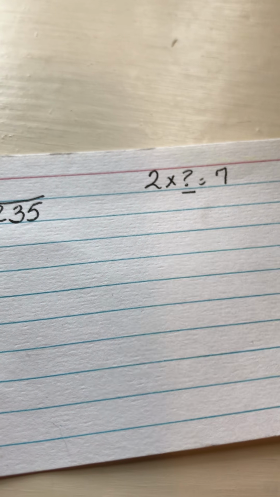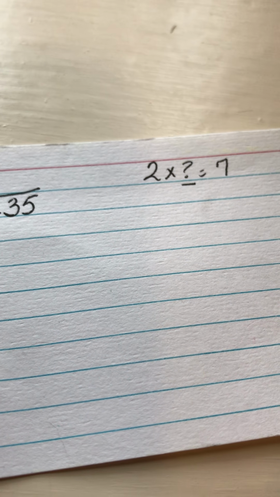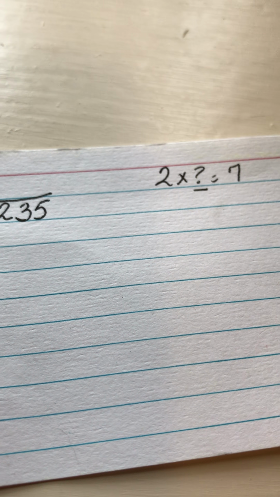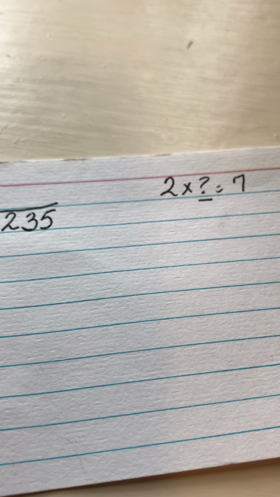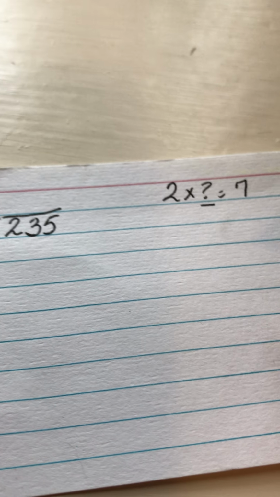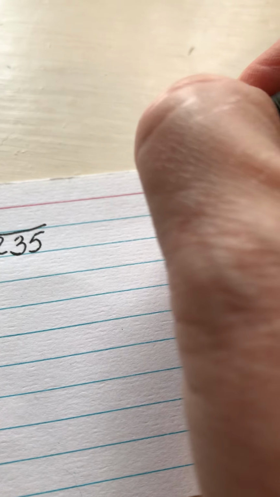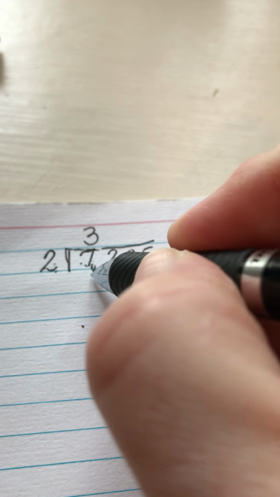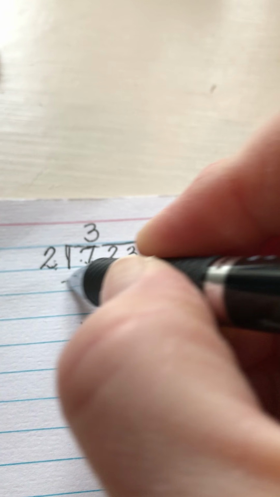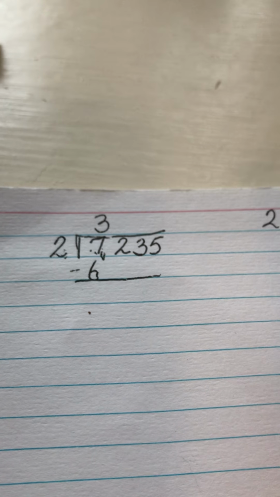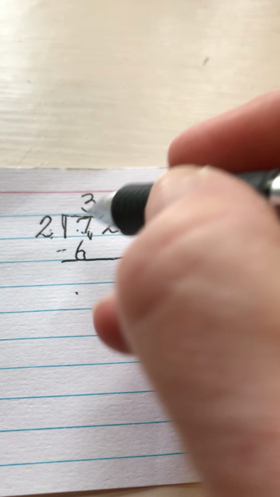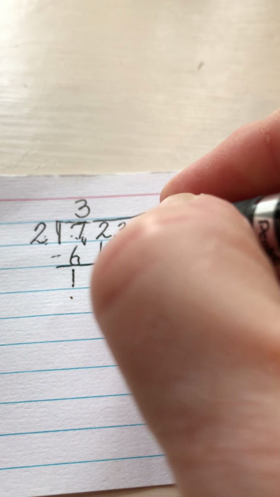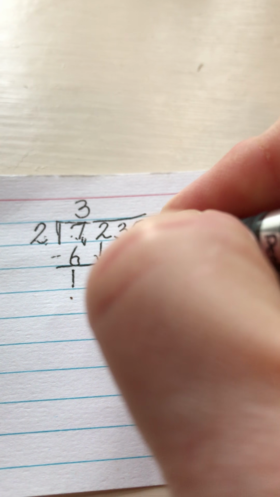Now, since we know our multiplication tables, we know what 2 times 1 is. We know that's 2. 2 times 2 is 4. 2 times 3 is 6. And 2 times 4 is 8. But 2 times 4 being 8 is over 7, so we're going to have to settle with the digit of 3. So we'll write a 3 here, and we will multiply 2 times 3, and we will write our answer here. And then we will subtract. 7 minus 6 equals 1. And then we bring our next number down.